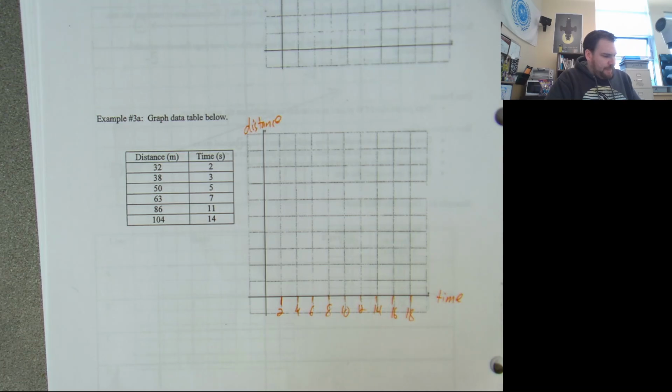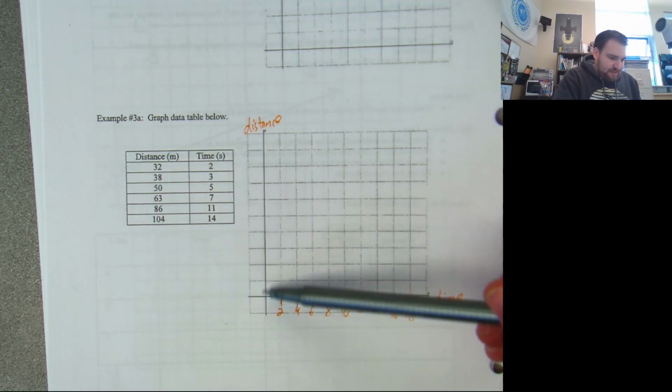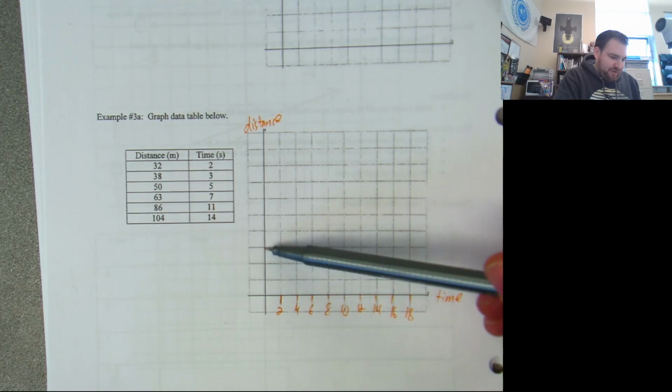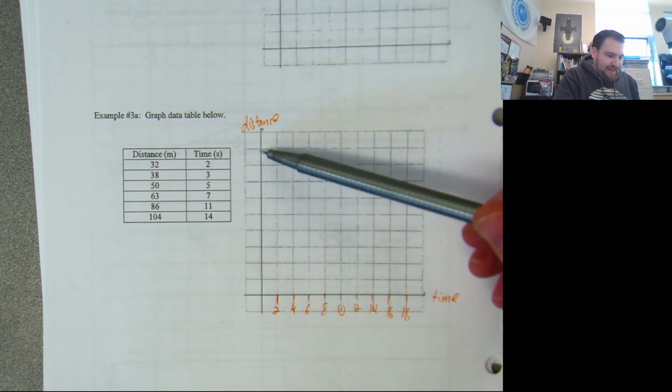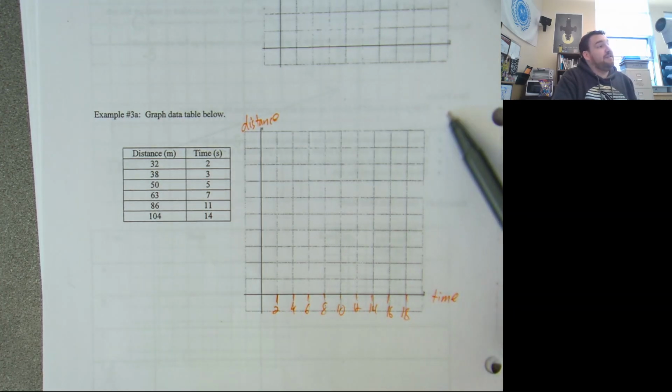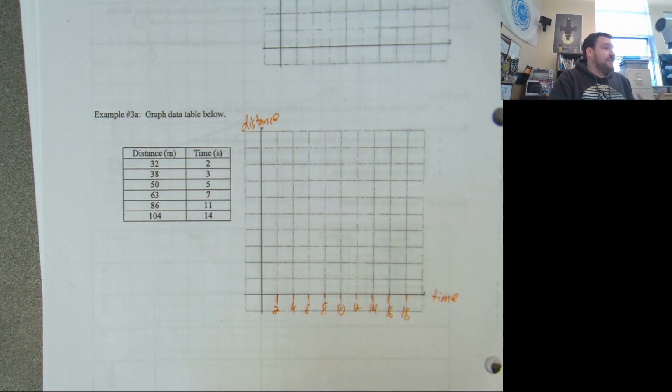Okay. 10, 20, 30, 40, 50, 60, 70, 80, 90, 100, and you just kind of estimated, you tweaked it a little bit on the up? Okay. Did anyone use a different scale for distance than 10s? What'd you use? 15.